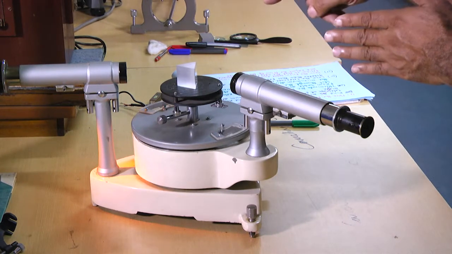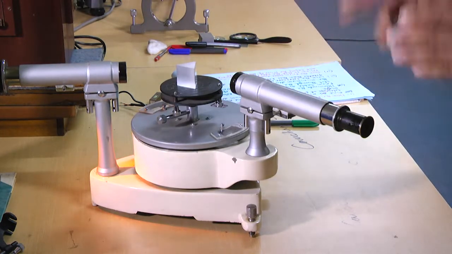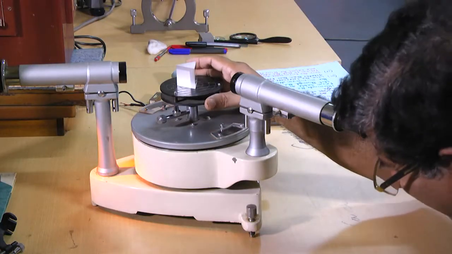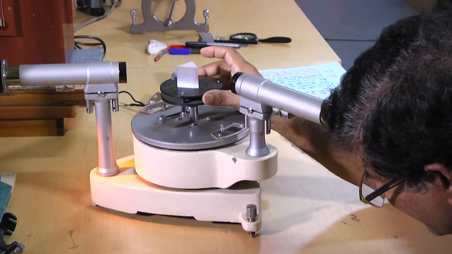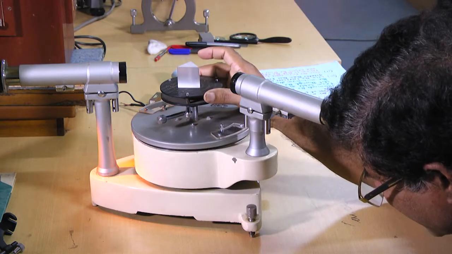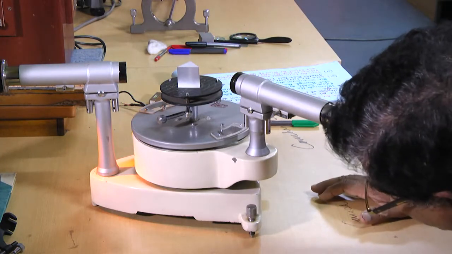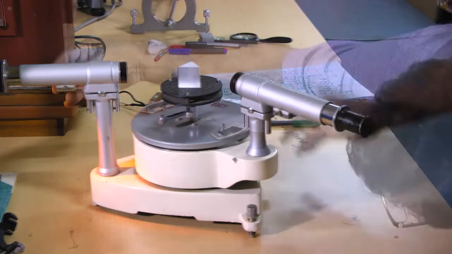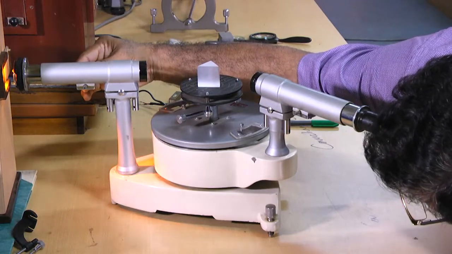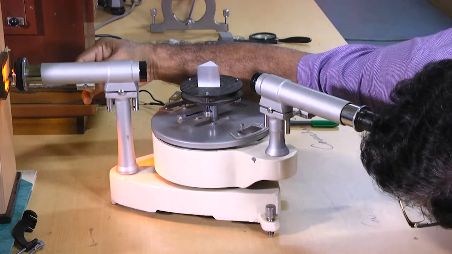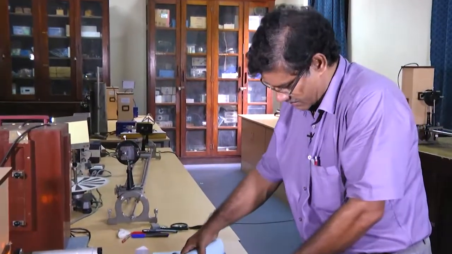So this deviated ray will come back at this position. I will rotate as long as I am getting back this image at this position of the telescope. Yes, I got back. So now it is really thicker. So I have to now adjust the collimator focus knob to make it sharper. Yes, it is done. This way we have to repeat this process.